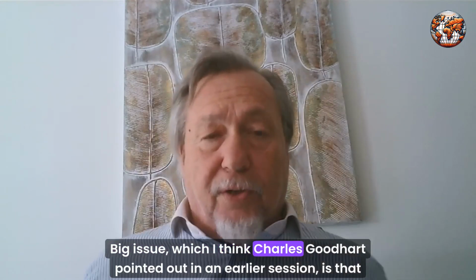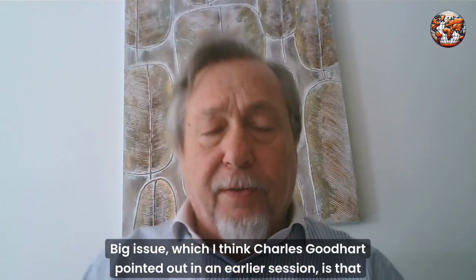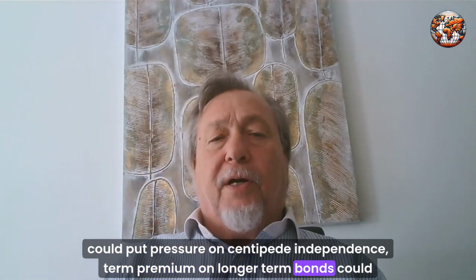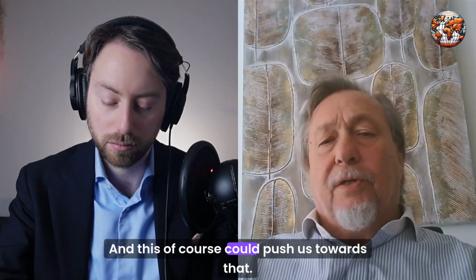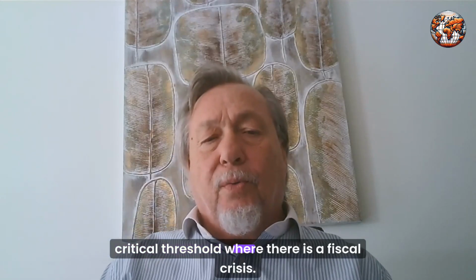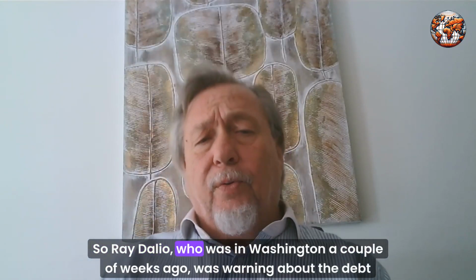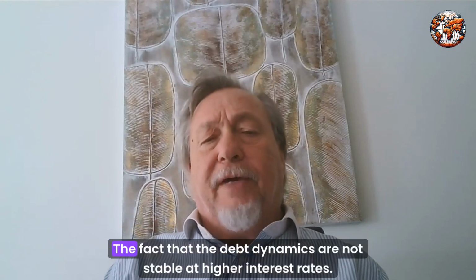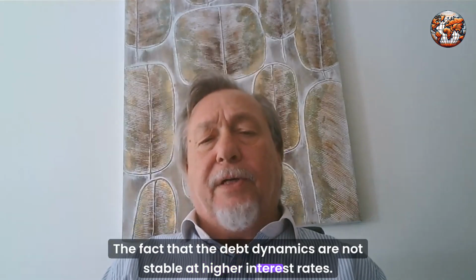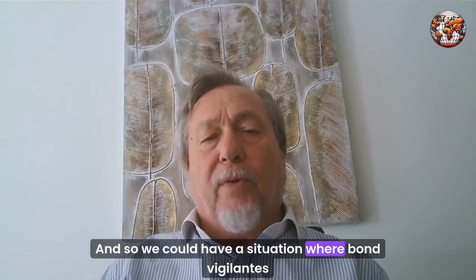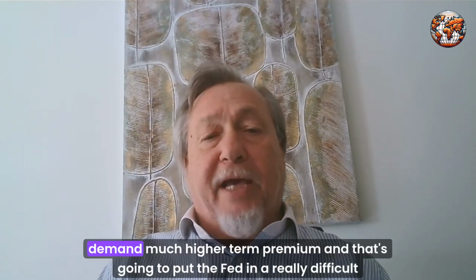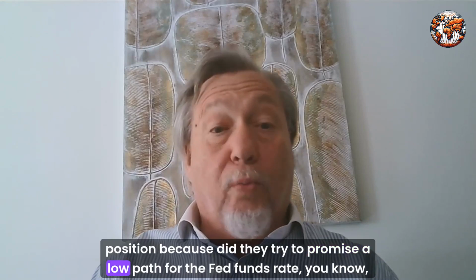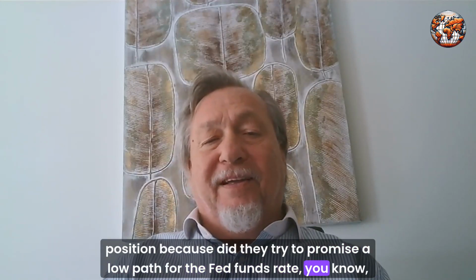Big issue, which I think Charles Goodhart pointed out in an earlier session, is that this could put pressure on central bank independence. Term premium on longer term bonds could ratchet up quickly, and this, of course, could push us towards that critical threshold where there is a fiscal crisis. So Ray Dalio, who was in Washington a couple of weeks ago, was warning about the debt situation and so on, the fact that the debt dynamics are not stable at higher interest rates. And so we could have a situation where bond vigilantes demand much higher term premium, and that's going to put the Fed in a really difficult position, because do they try to promise a low path for the Fed funds rate, through monetization and stuff?